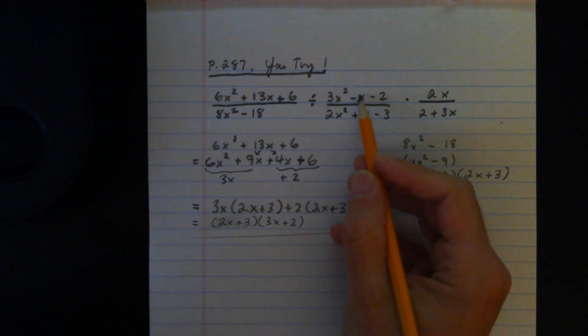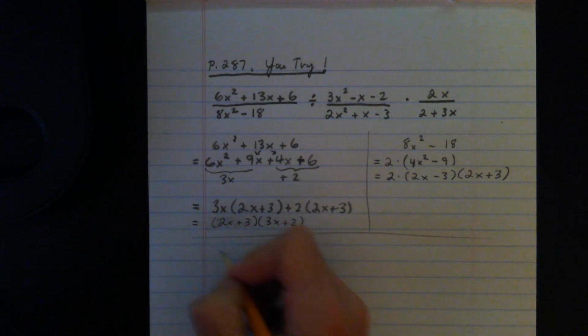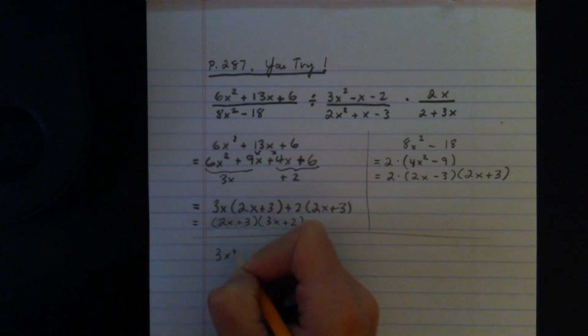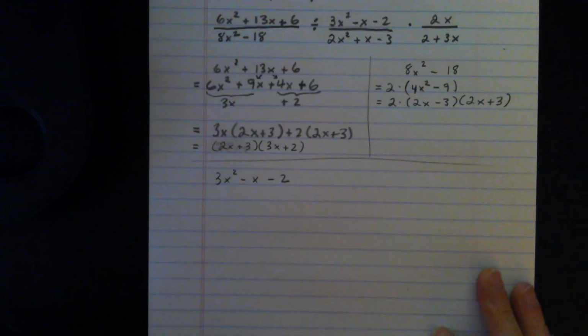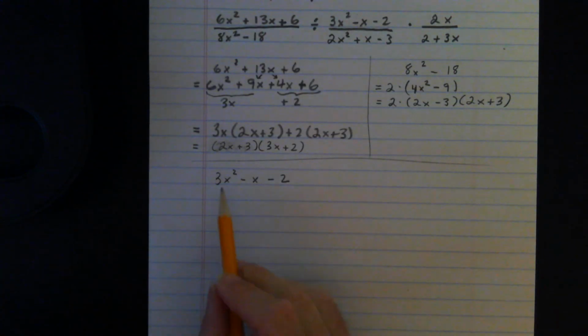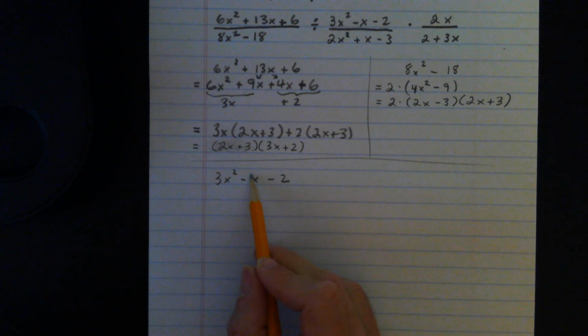Let's work on this one here, the 3x squared minus x minus 2. Again, we need to do the decomposition. We're looking for something that multiplies to minus 6 and adds to minus 1. Well, let's see.